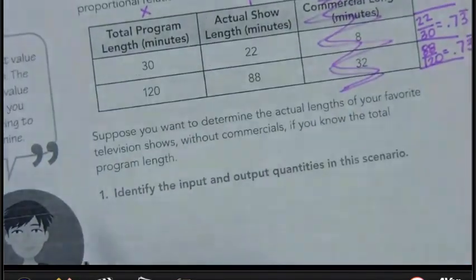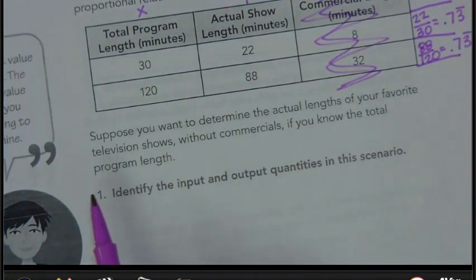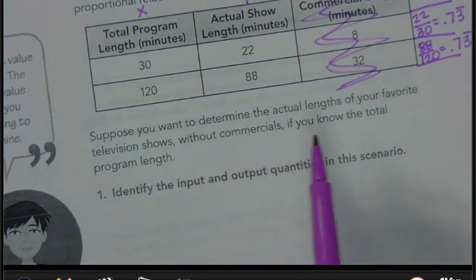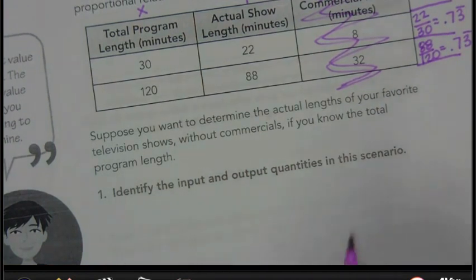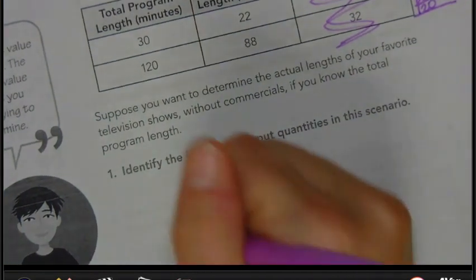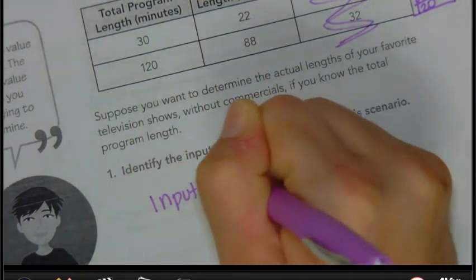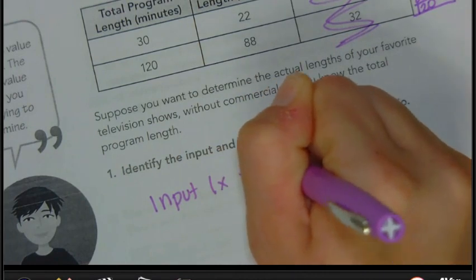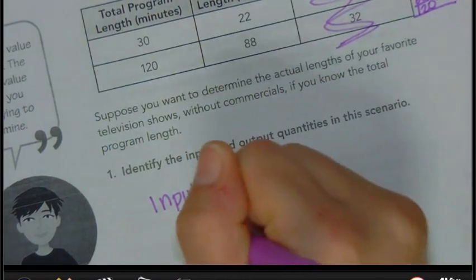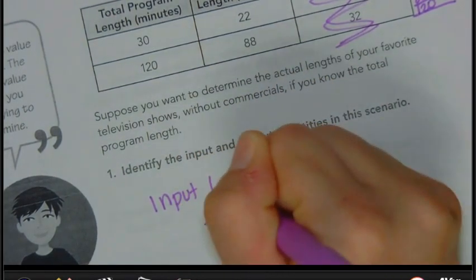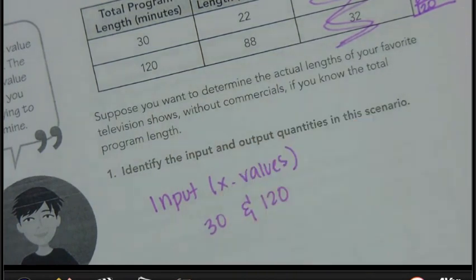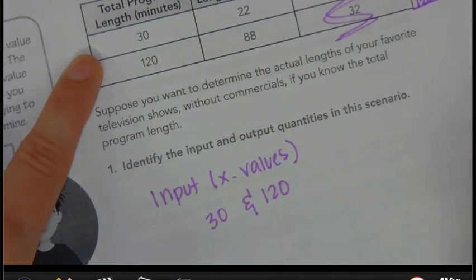Suppose you want to determine the actual show length of your favorite television show without commercials, if you know the total program length. Identify the input and output quantities in this scenario. My input are my X values, and those are 30 and 120, representing my total program length.